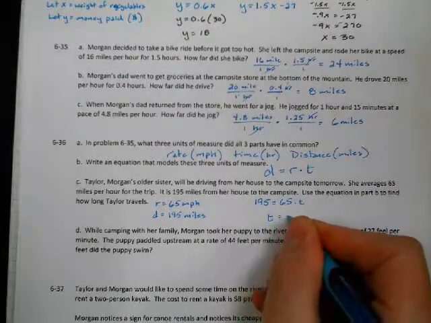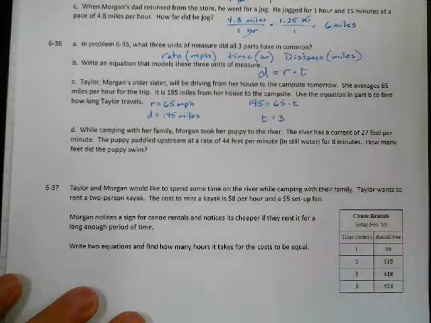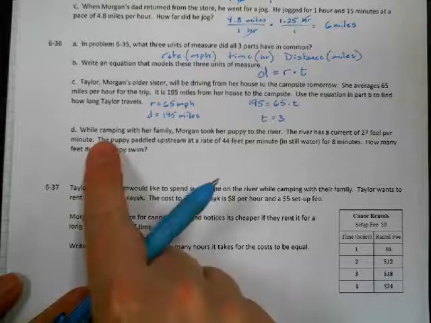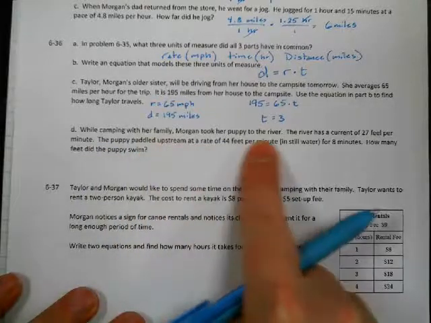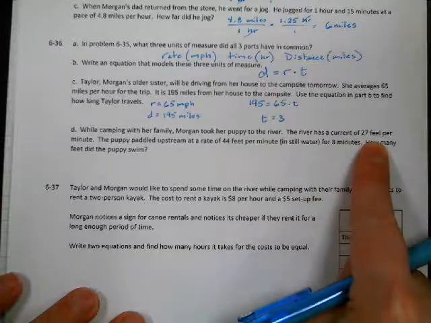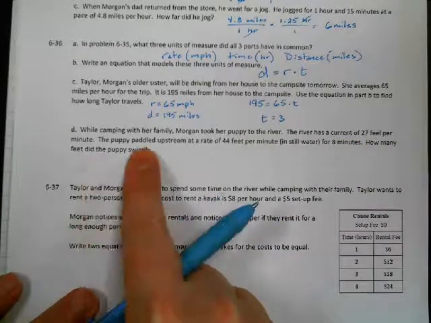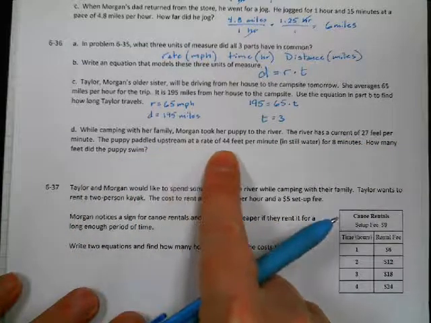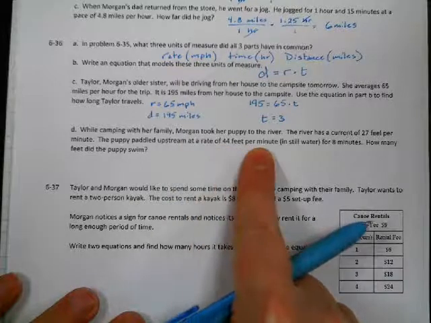All right, while camping with her family, Morgan took her puppy to the river. Oh, that's sweet. The river has a current of 27 feet per minute. The puppy paddled upstream at a rate of 44 feet per minute in still water for 8 minutes. How many feet did the puppy swim? Oh, this is a little bit difficult.